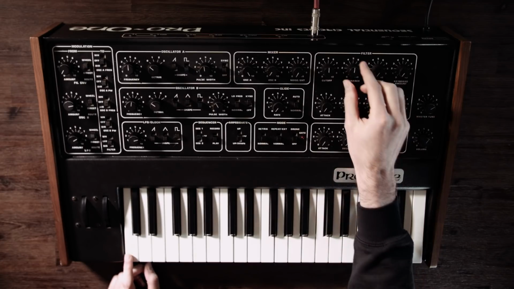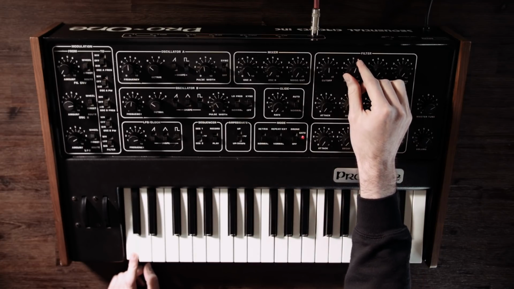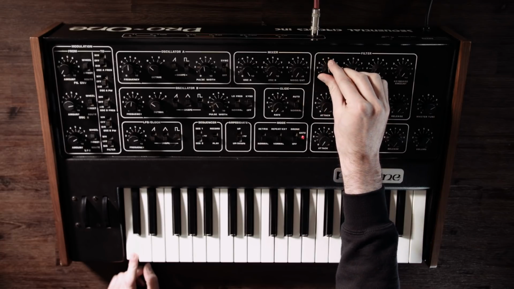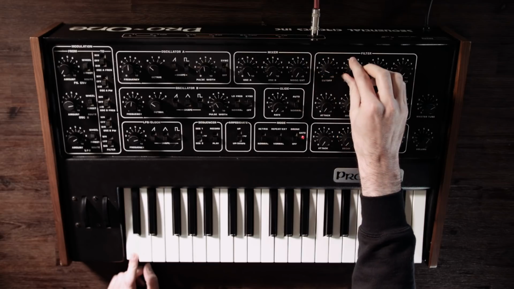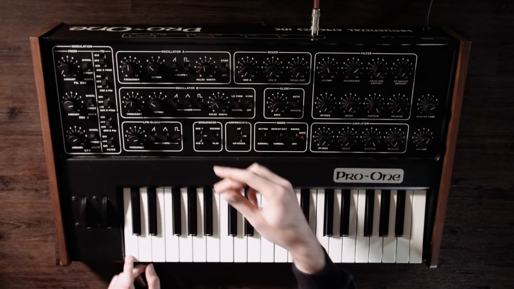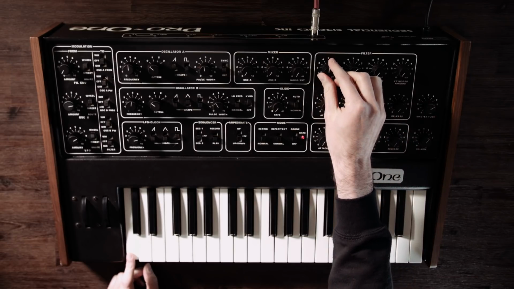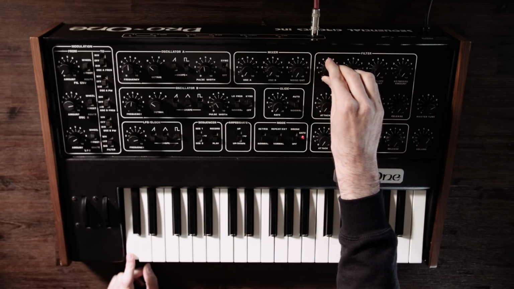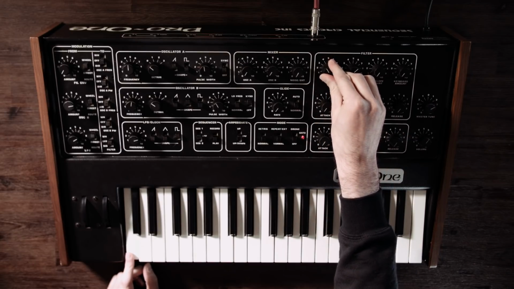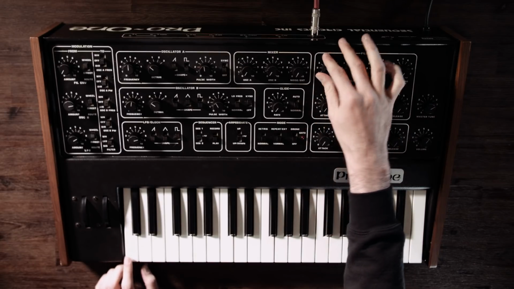And right above 12 o'clock, we're getting self-oscillation already. So at this point, I can even turn off my oscillator and we still have a pitch coming from the filter. And in this case, you get a pure sine wave, which is cool for those kind of theremin style effects.